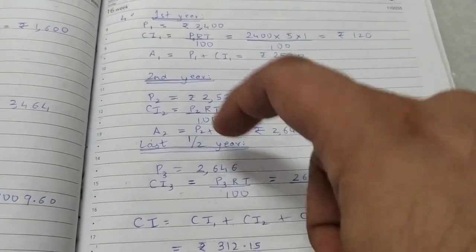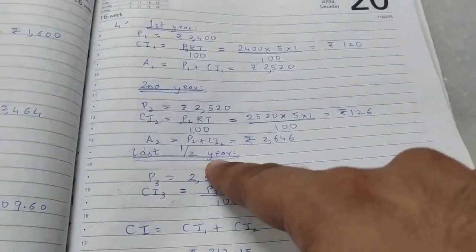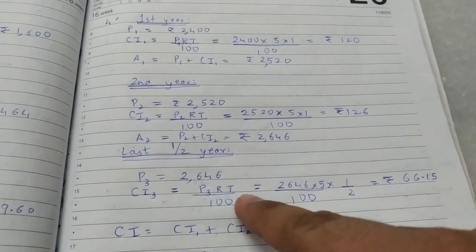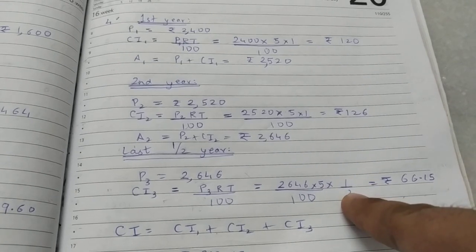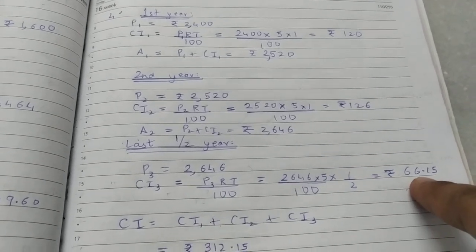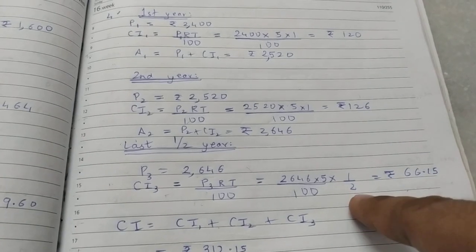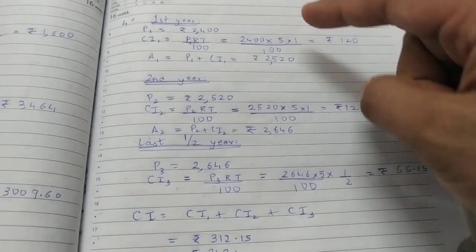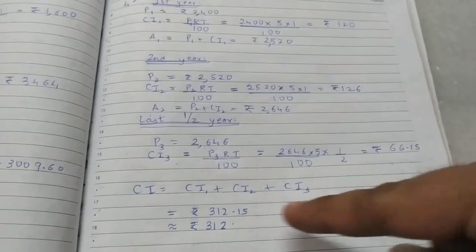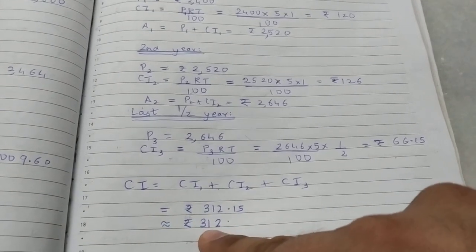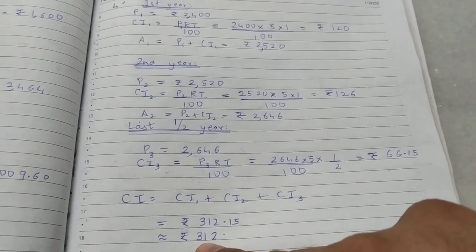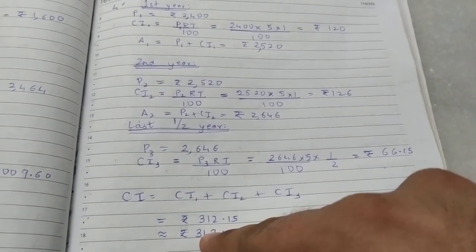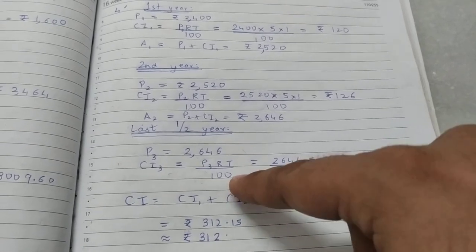But the third section of the sum is for only half a year, because the total time period is 2.5 years. So in the formula, time's value will be half a year. So compound interest calculated now is this much, and no need to find the final amount because they've just asked to find the total compound interest, which would be the sum of the 3 compound interests and approximated to 312 rupees, because they wanted the answer correct to the nearest rupee. If you do find the final amount, then the final answer can be calculated as A3 minus P1.